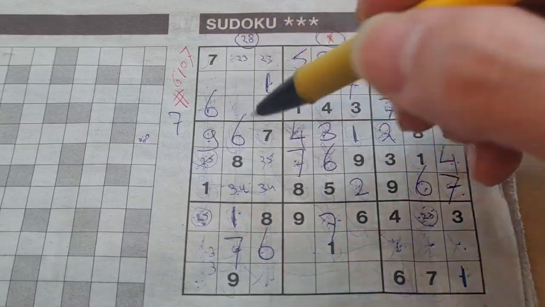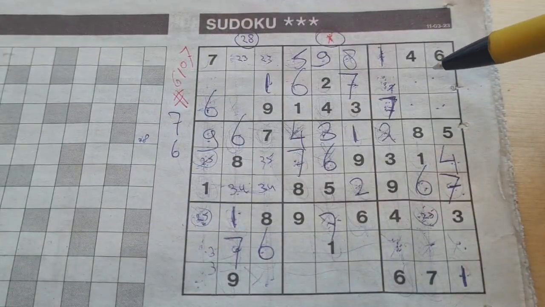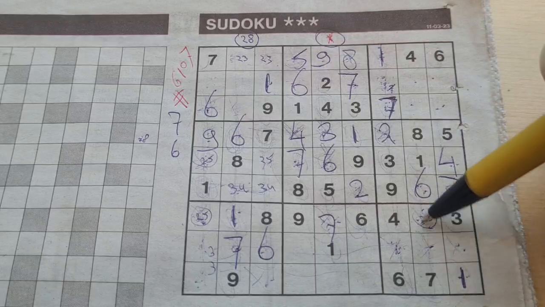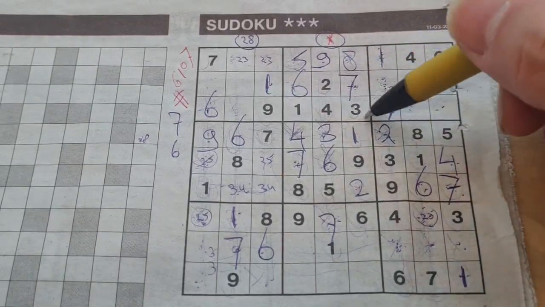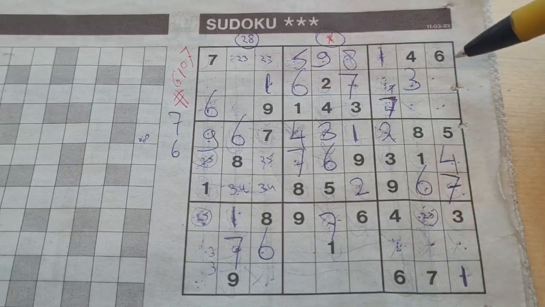I can see digit number 1 on the 6. Alright. 3 in this column, 3 in the last column, so the column between, only 2 places left for 3, should be here or there. You see here 3 in the third row, so no 3 there, 3 should be there.